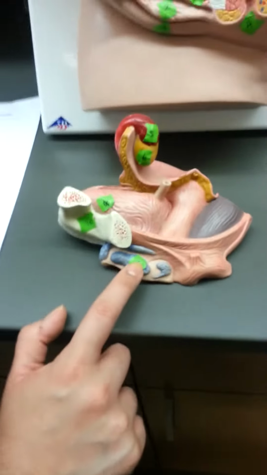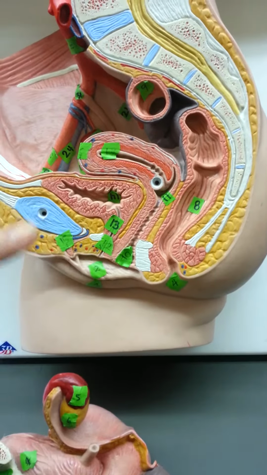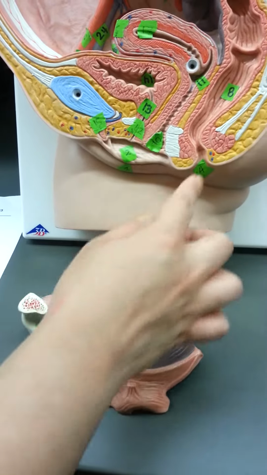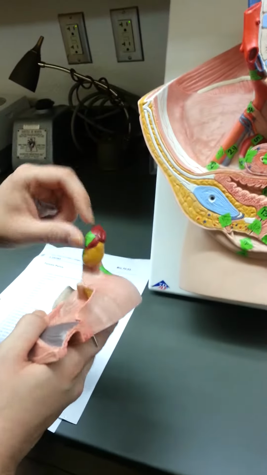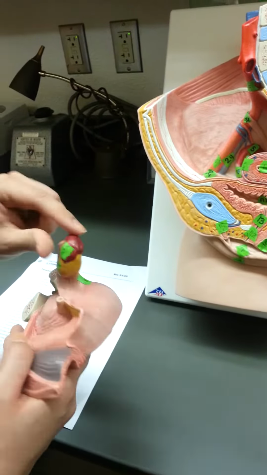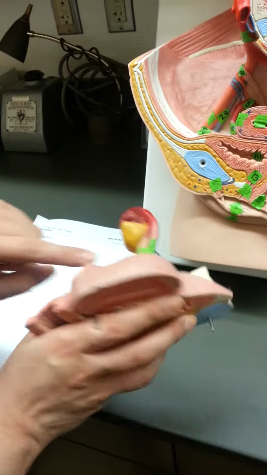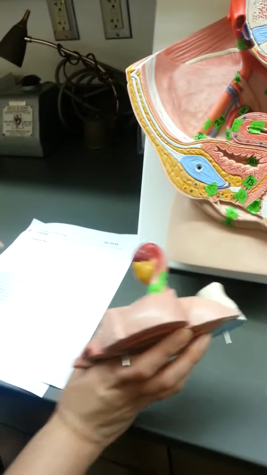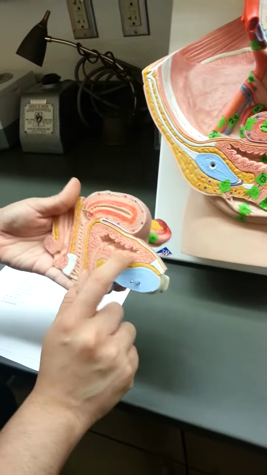Here's the greater vestibular gland. This portion right here we call the labia majora, labia minora. Obviously the anus, fimbriae, which is all this red structure. We call it fimbriae. The ovaries is the yellow portion, and then the bladder, which is this structure right here.